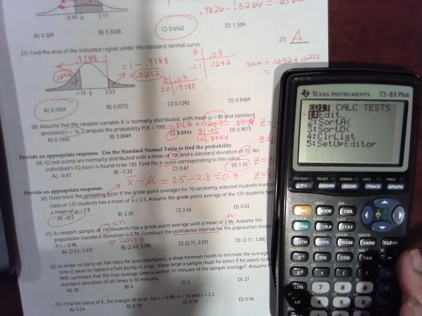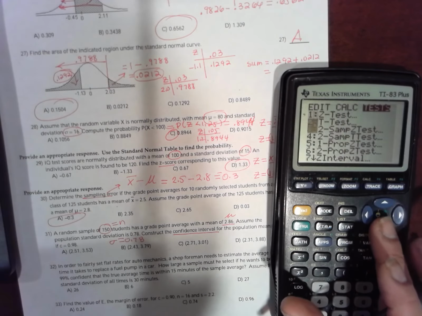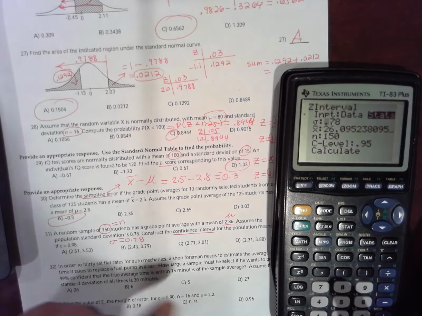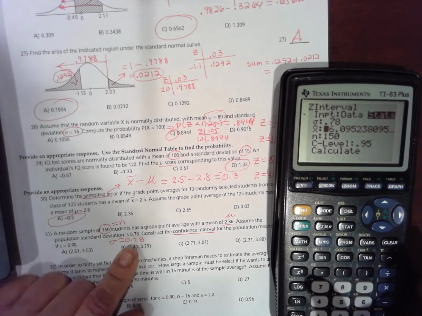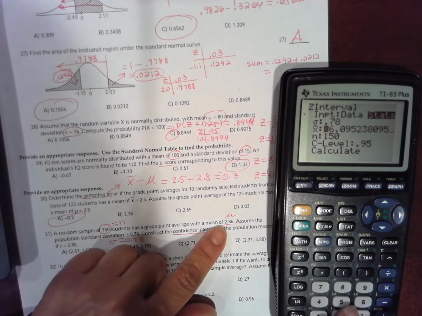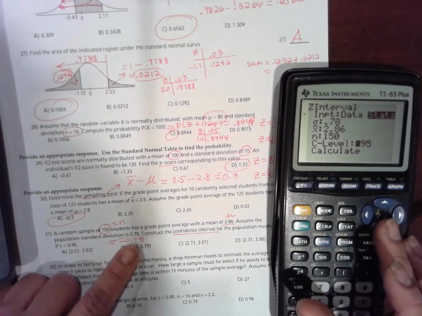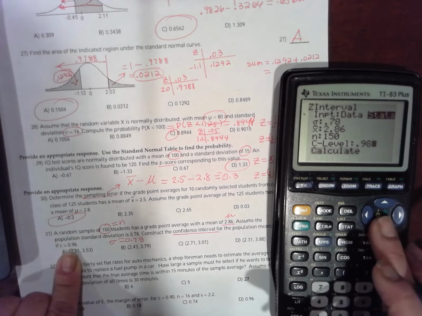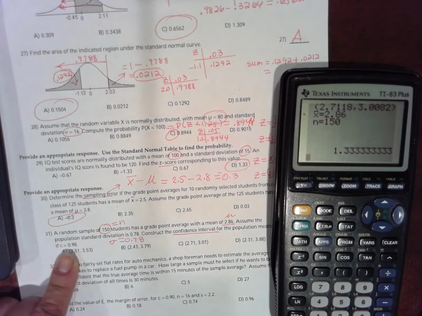I selected the wrong information, so it has to be calc or test, and we're doing the Z interval. I went to the wrong option. So the population standard deviation is 0.78, so it was feeding off the other one. The X bar is 2.86, and it's 150. Level of confidence that they want is 0.98. So enter. So that means they're asking you to construct the confidence interval.